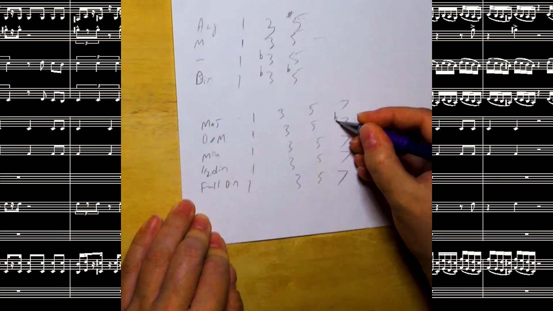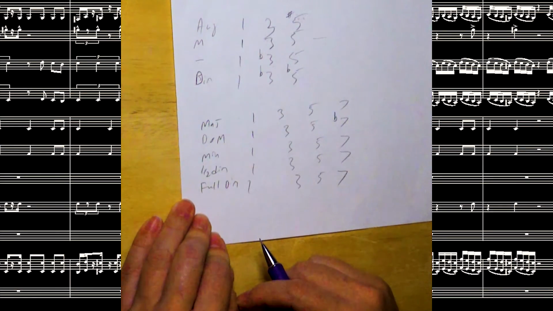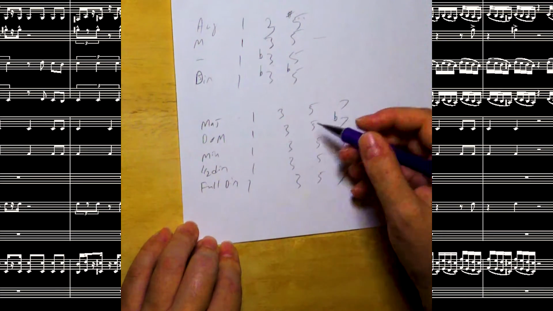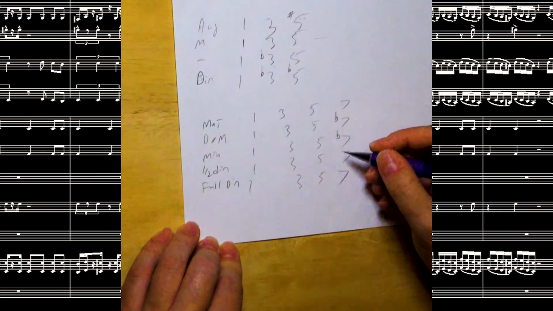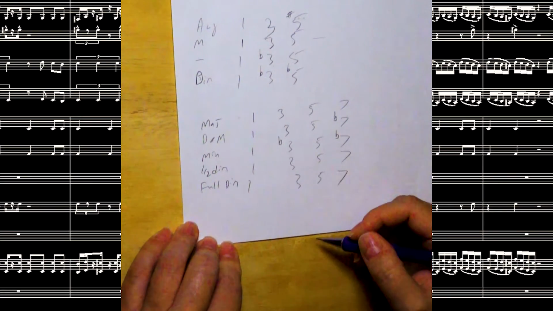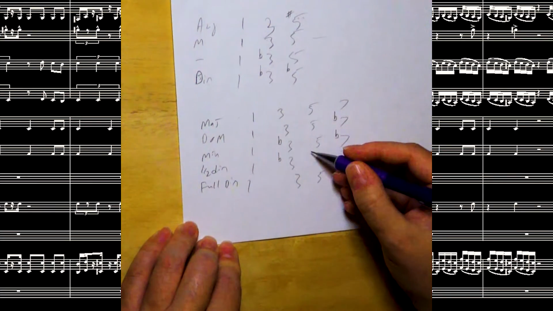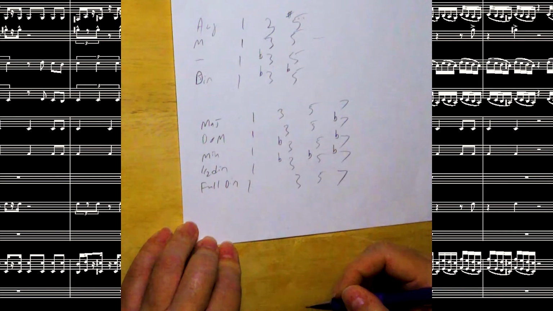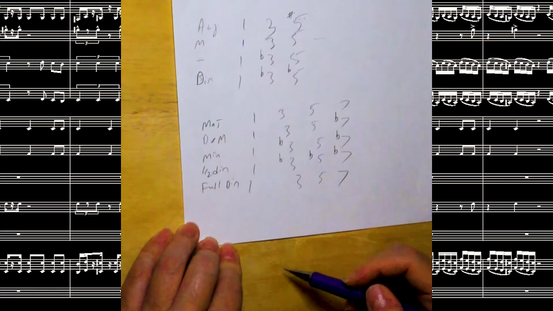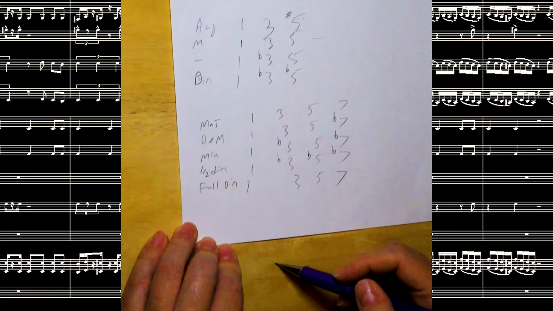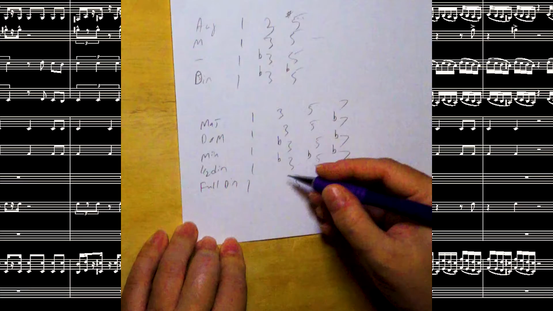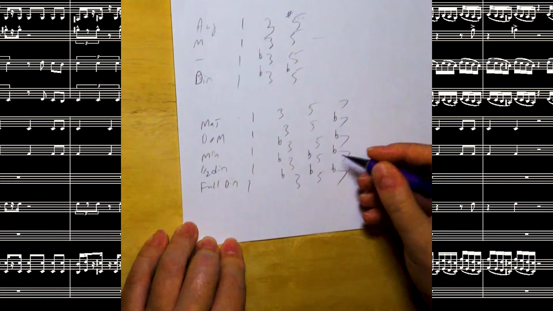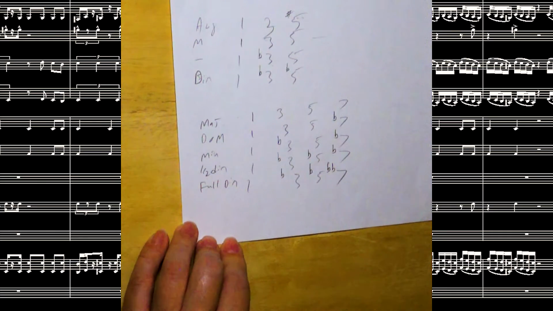Dominant, you flat the 7. Minor already has the flat 7 and the flat 5. Half diminished has the flat third, flat 5, flat 7. Sorry, flat third. Full diminished has a flat third, doubly flat.